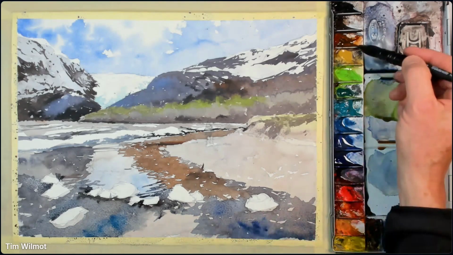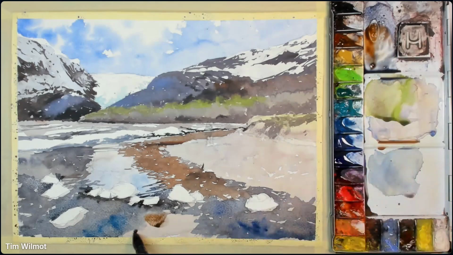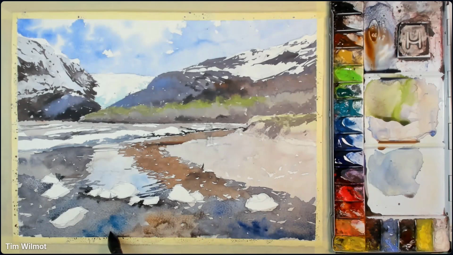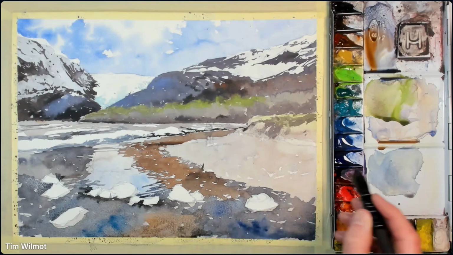And then while this area is still quite damp, we can drop in some darker, thicker colors just to suggest some of those lighter pebbles below the surface.